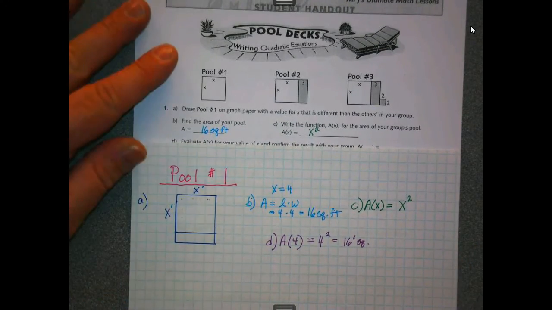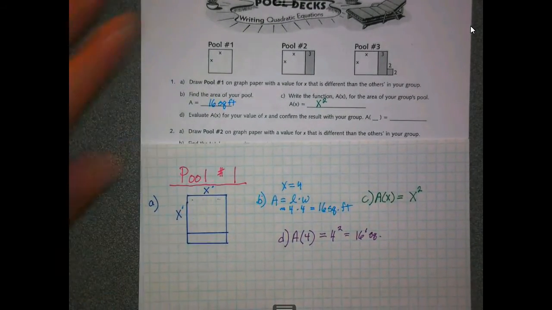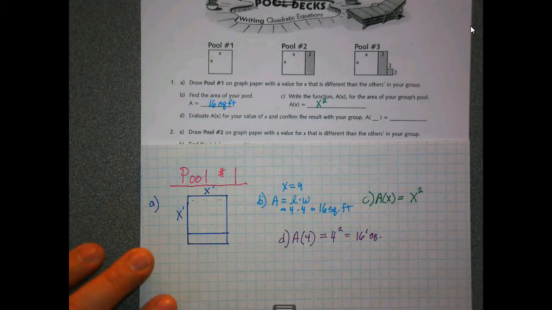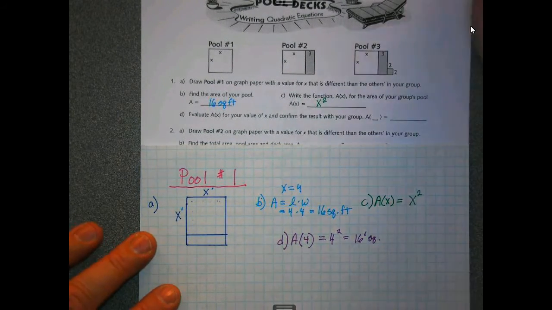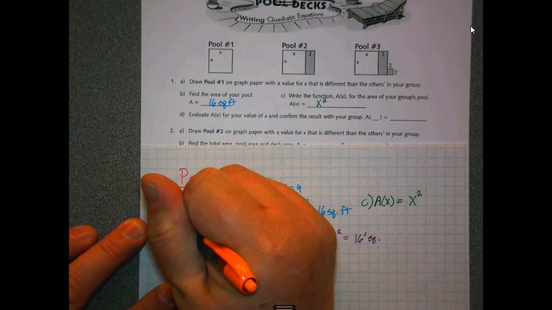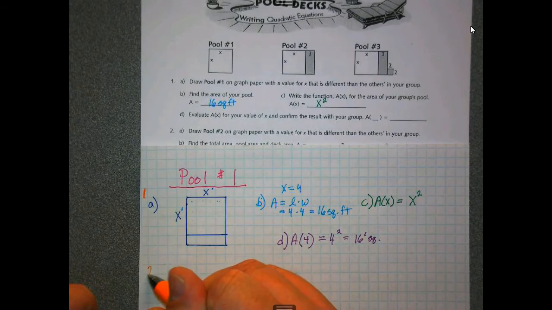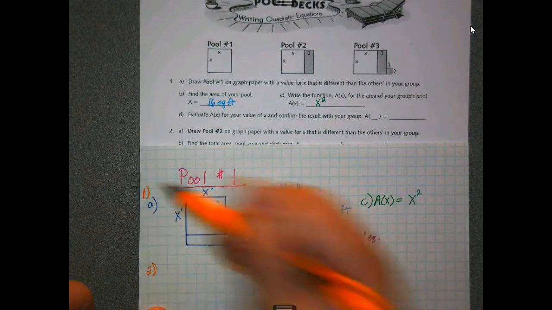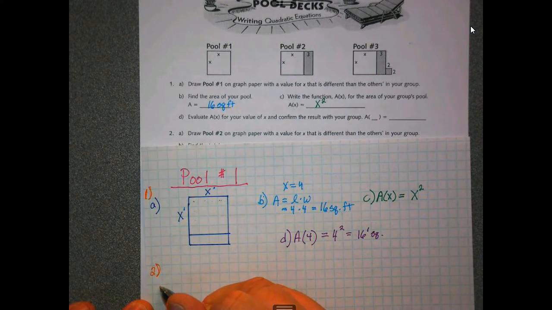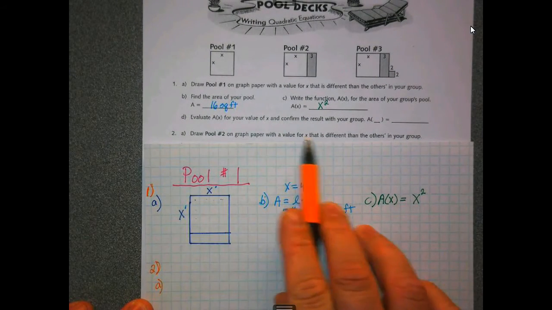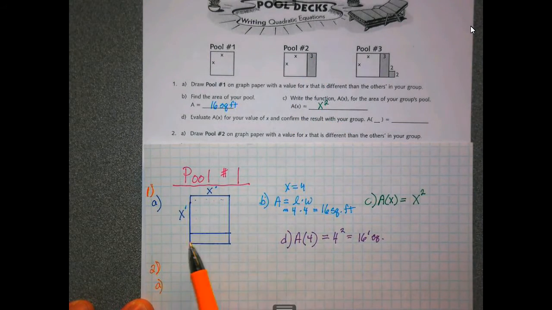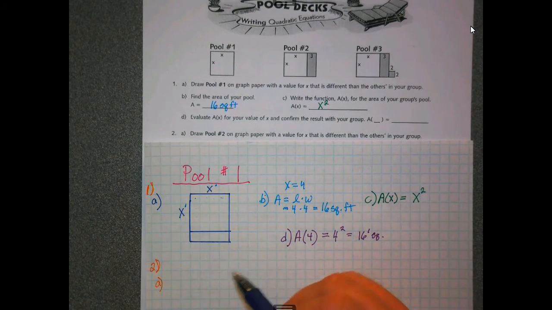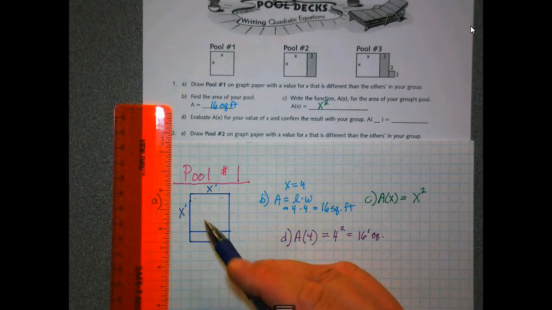All right. So number 2. Now number 2, I'm going to add that little deck. It says draw pool number 2. So here's my pool. This is number 2, 2A. I'm going to draw this pool and add this little deck. I actually put it in 1, but I need to put it in 2. So I got my 4.